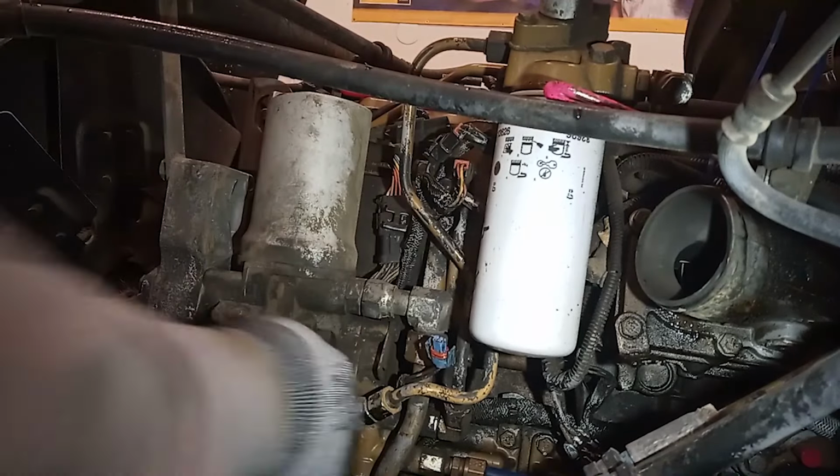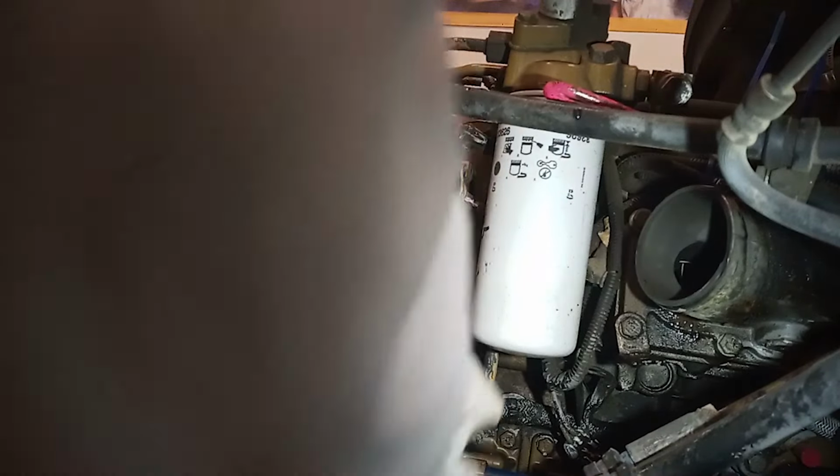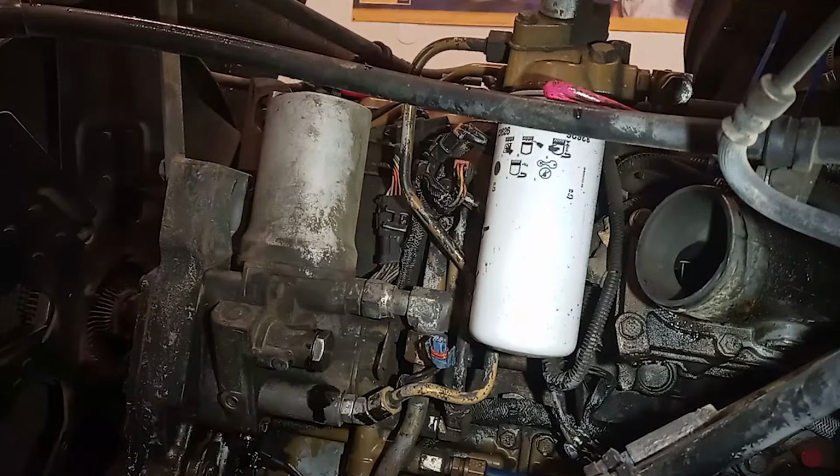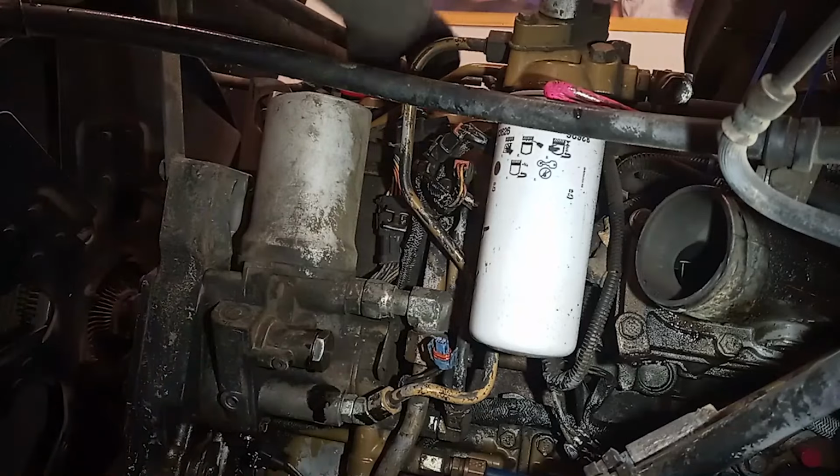Now we've got this block-off fitting. Well, I don't know what you want to call it. Cat makes these for testing these systems. They're like $30 or $40.